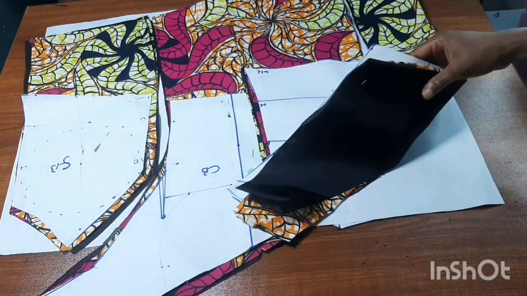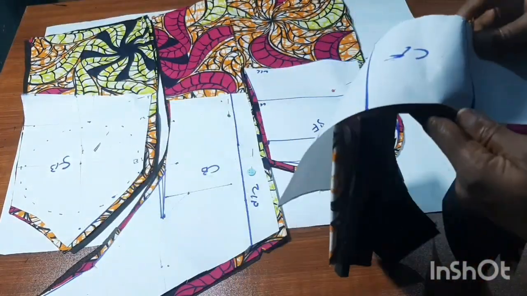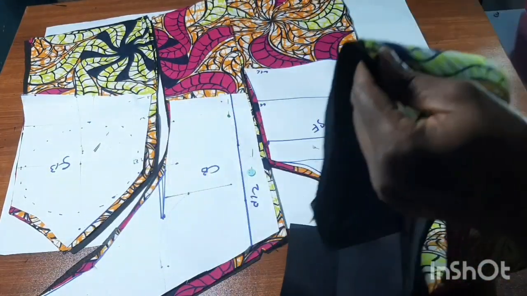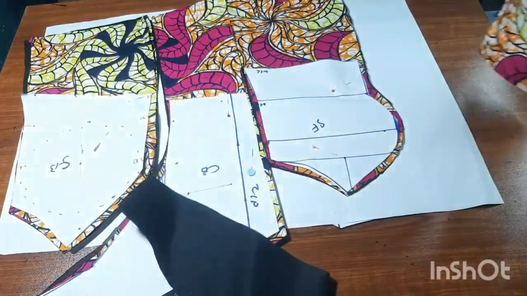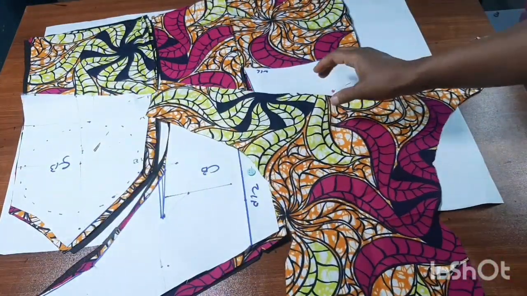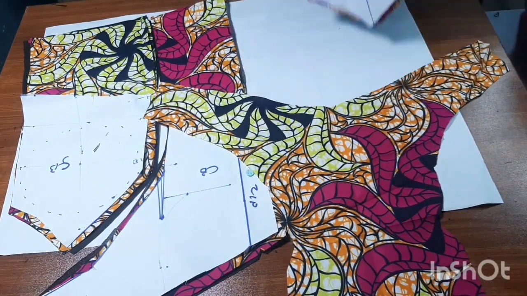So the first thing I will do now is to open them up. Let me open them so you can see them. I hope the camera angle is okay. So I have opened them. I have opened this, the center front. See, this is the center front and these are the 2 side fronts.